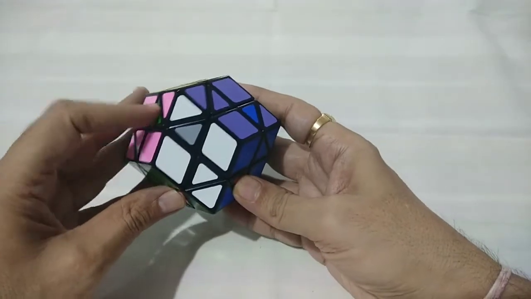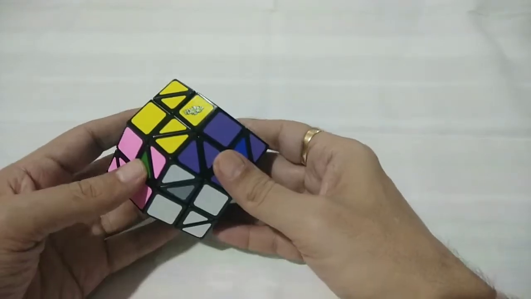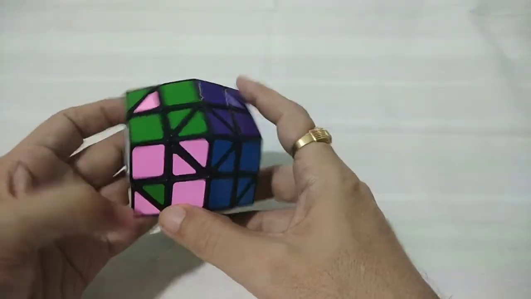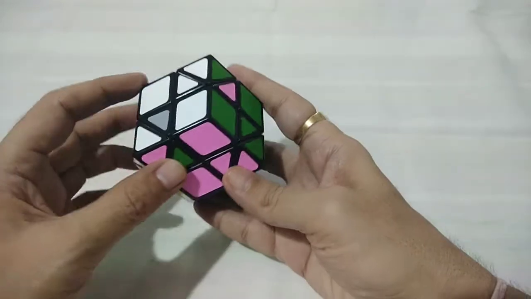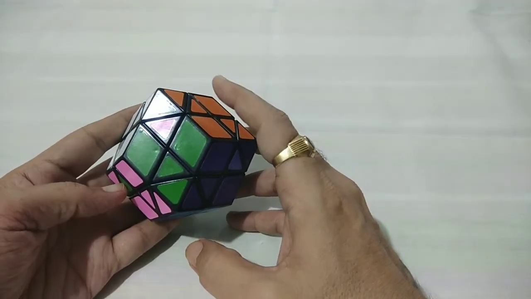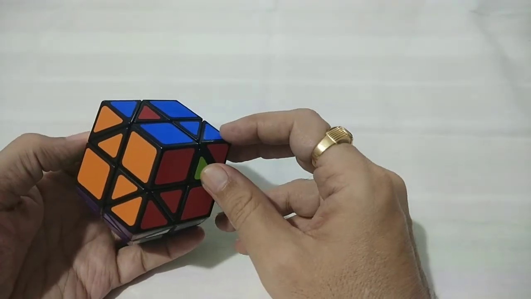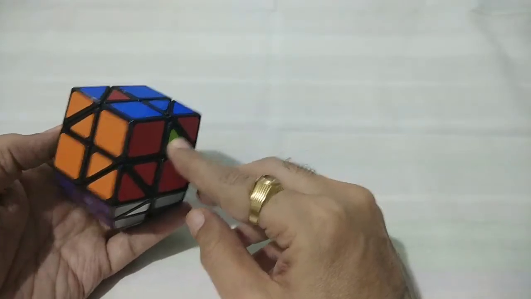So green is on this side, so no, we can't do it. Okay, red is here, this green is here.